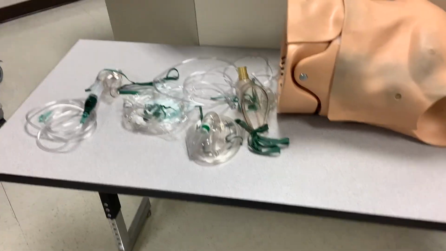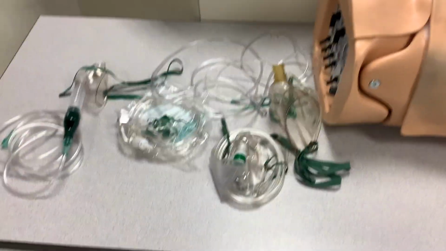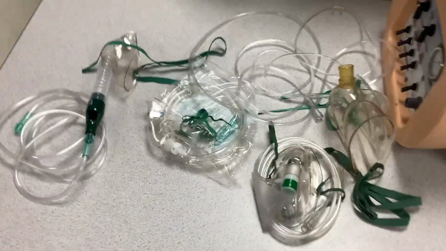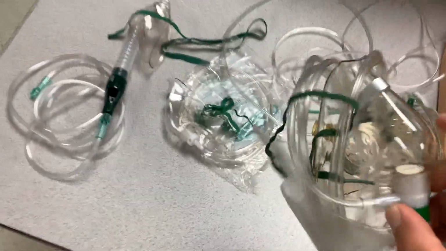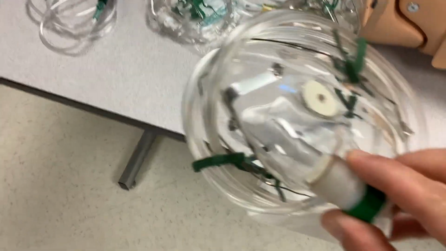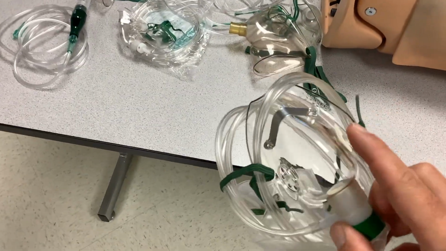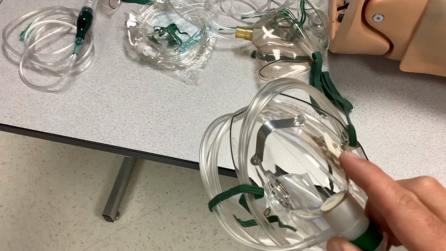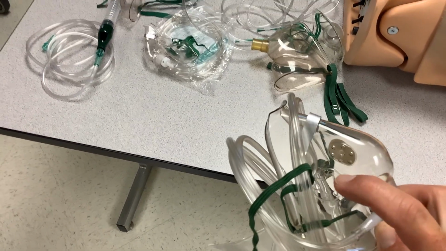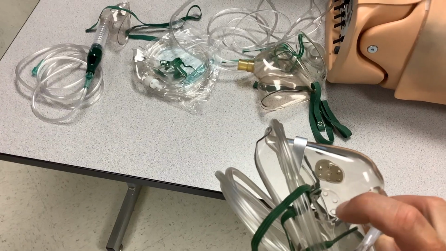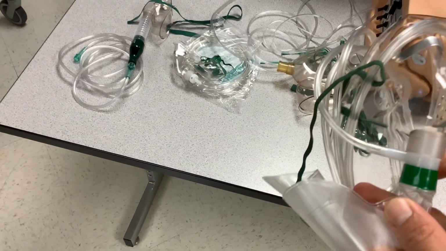So the first thing we'll look at are some of the items that we've got there. We've got a non-rebreathing mask, which is here. This non-rebreather mask is what's considered to be a partial rebreather. Notice that you've got a one-way valve here, a one-way valve here, and nothing over here. If this were a true non-rebreather, there would be another valve here. You've also got a reservoir bag.